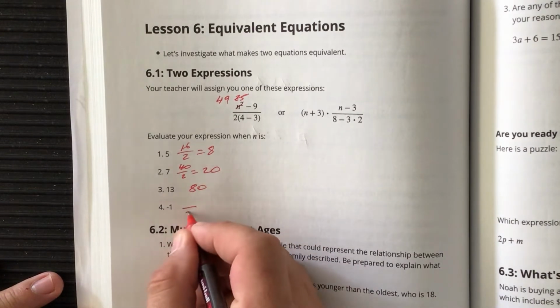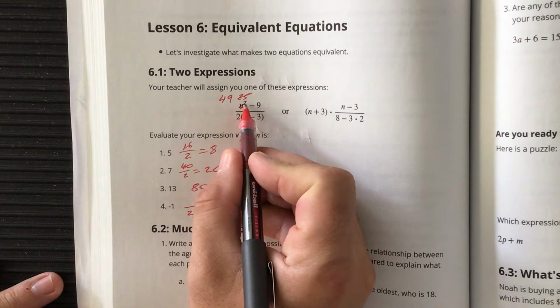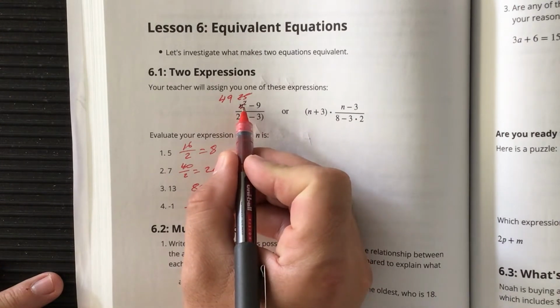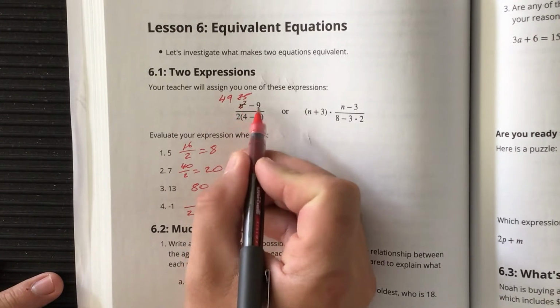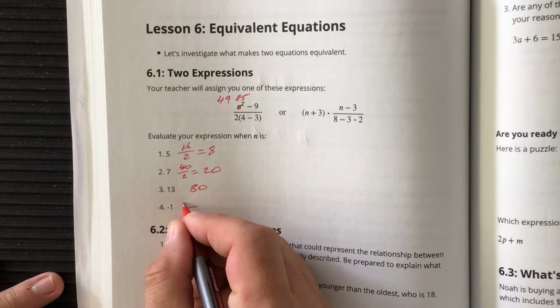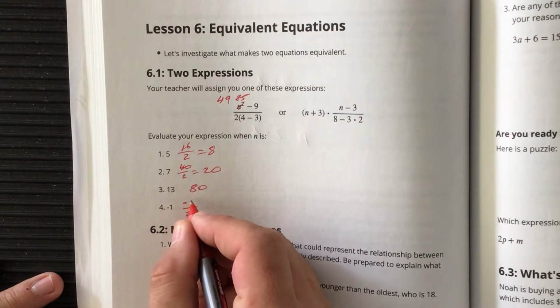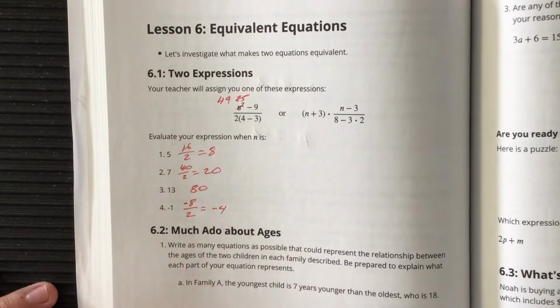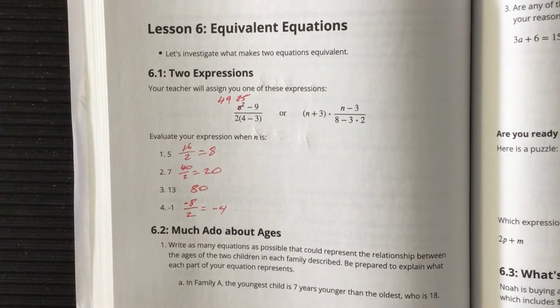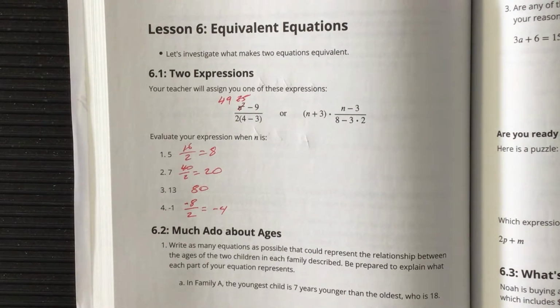Okay, let's do it. Negative 1 squared is 1. No, it's squared, so it's positive 1. 1 minus 9, negative 8. So negative 8 divided by 2 is negative 4.